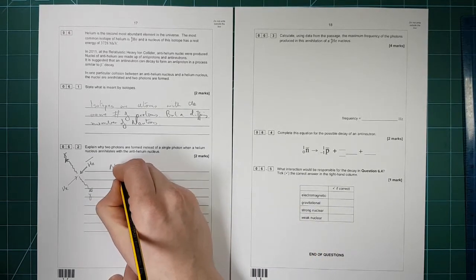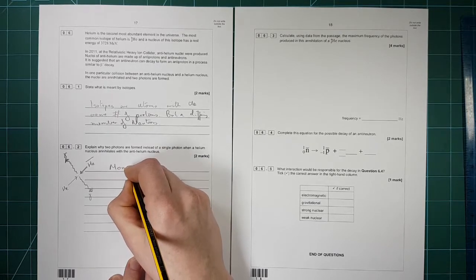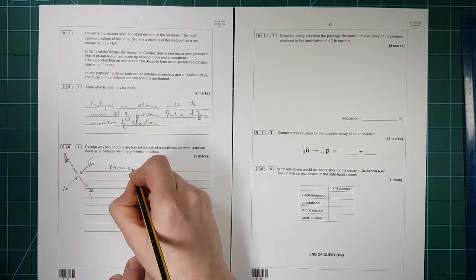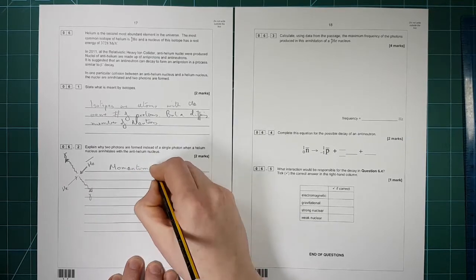So first of all, the rule: momentum must be conserved.